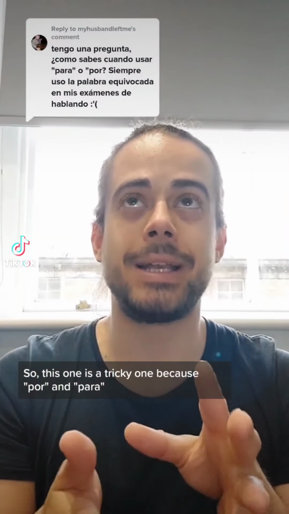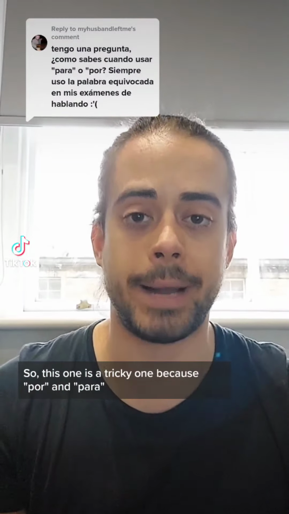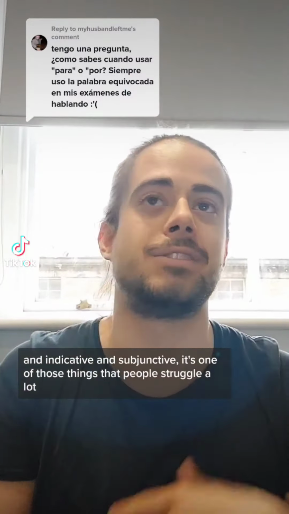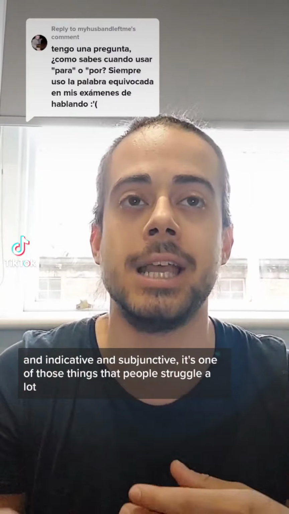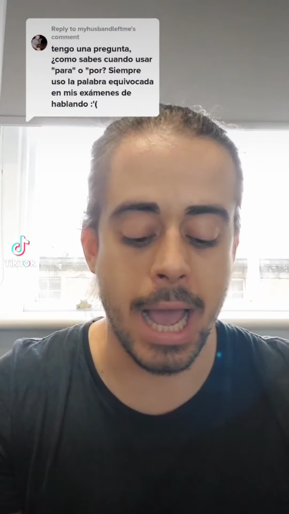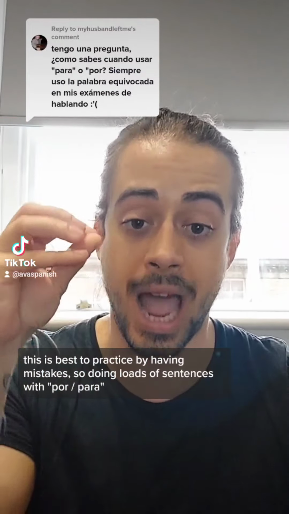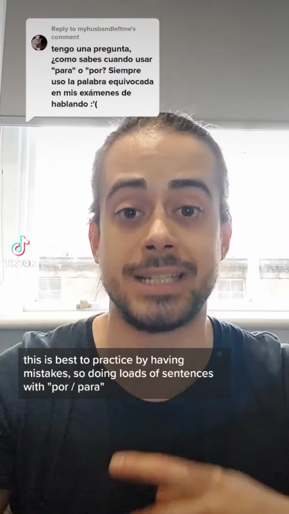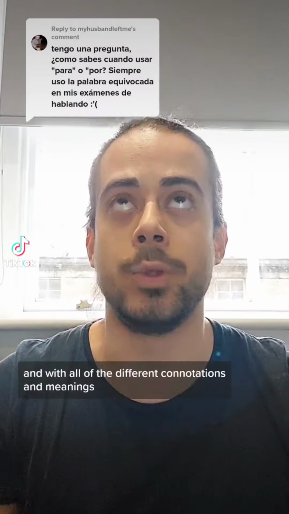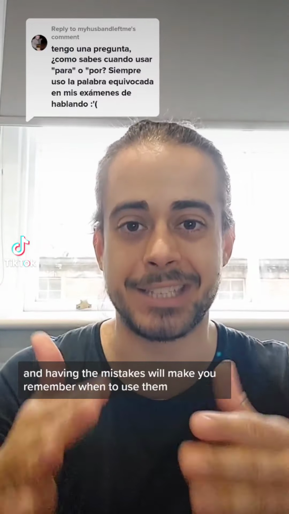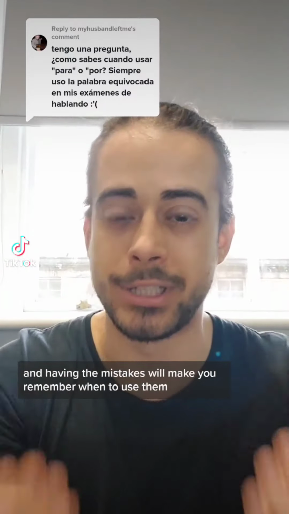So this one is a tricky one because por and para are like ser and estar, for example, and indicative and subjunctive. It's like one of those things that people struggle a lot. And I always say to the students, this is best to practice by having mistakes, like doing loads of sentences with por and para and with all of the different connotations and meanings, and having the mistakes will make you remember when to use them.